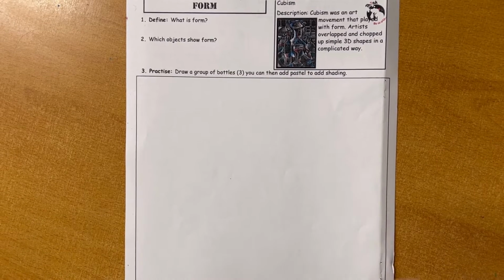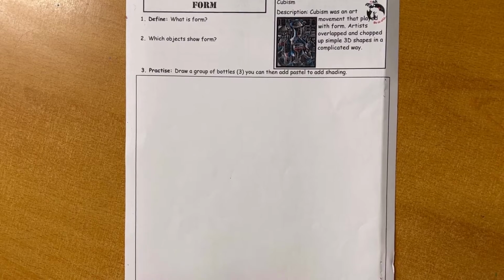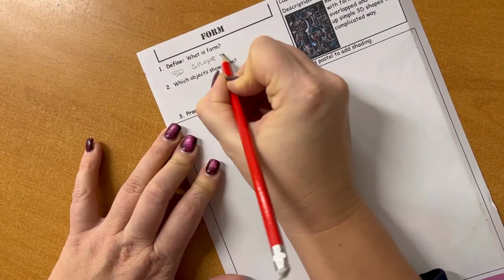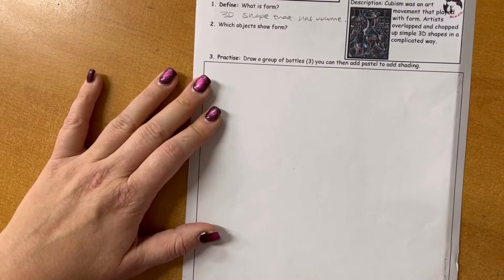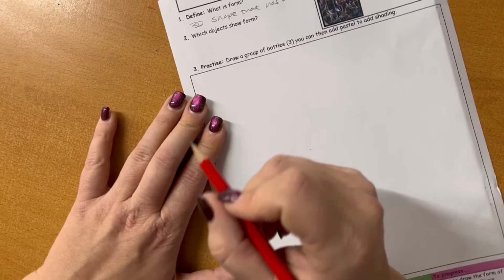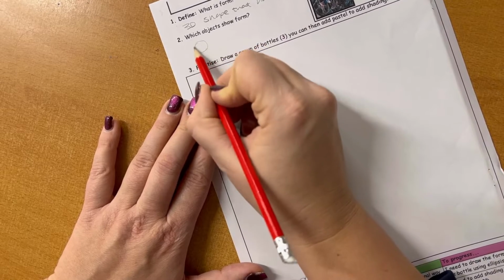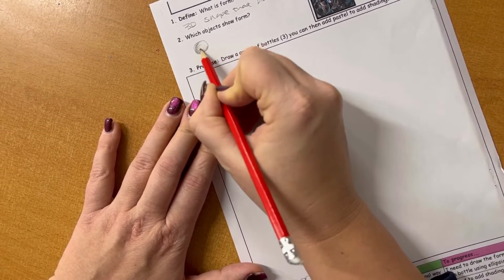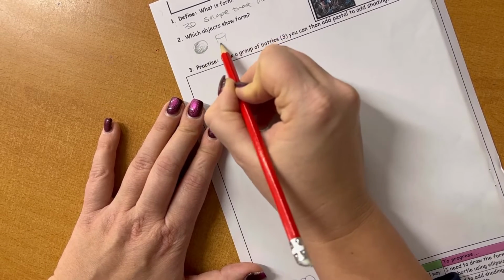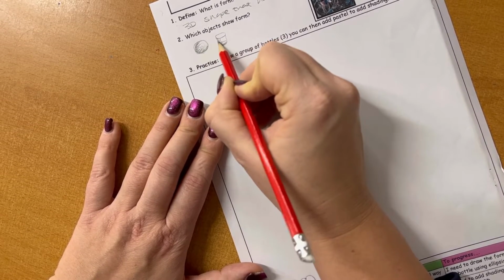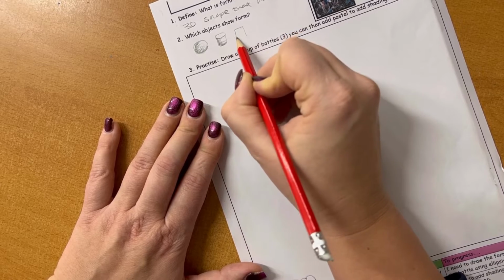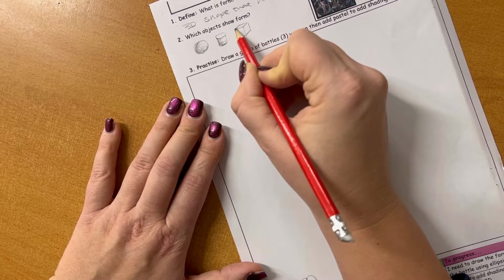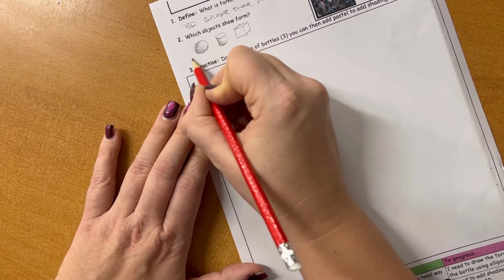In this homework, we're going to be exploring form. So form is a 3D shape that has volume. Which objects show form? So things like a sphere, cylinder, and a cube. Now, if you're not sure how to draw those, you are going to need to look it up.